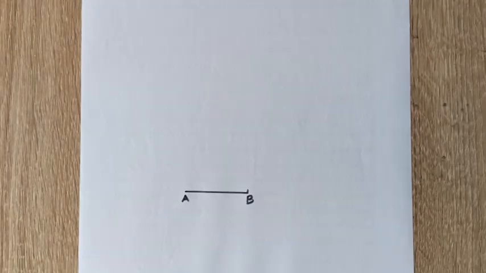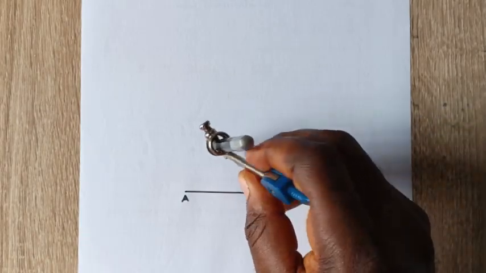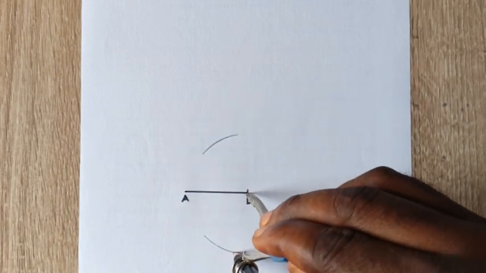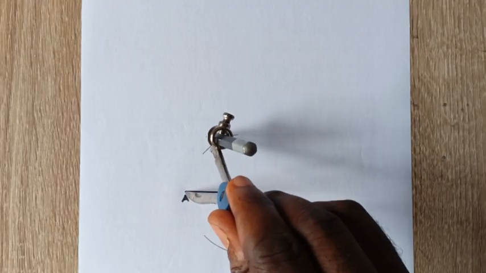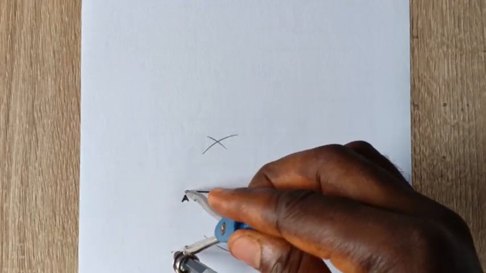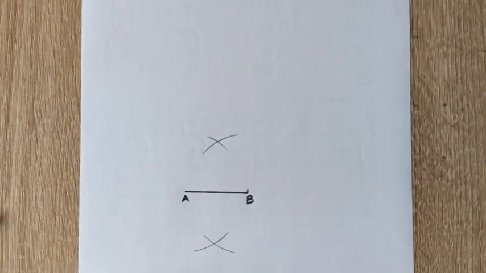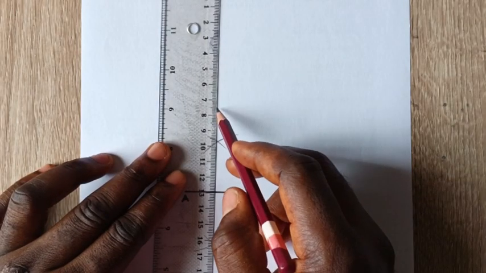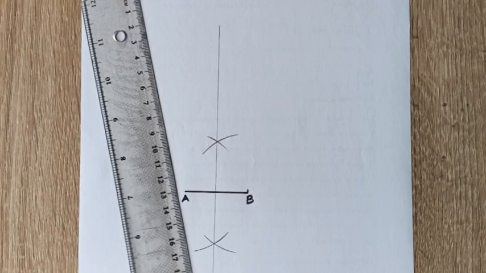Now the next step is to bisect this line into 2. Now to bisect the line, I'll open my pair of compass to a convenient radius at point B. I'll strike an arc up and below. And also I'll repeat the process here. I'll strike an arc up and below. So the next step is to draw a straight line to cut across this arc. So this is the first step.